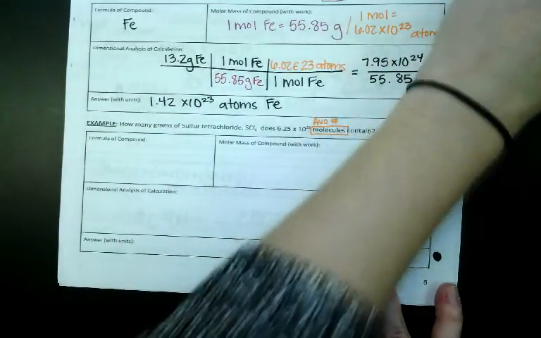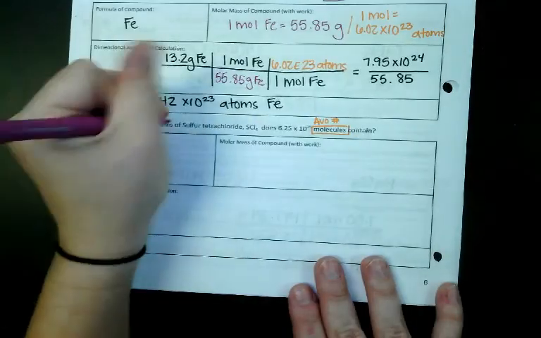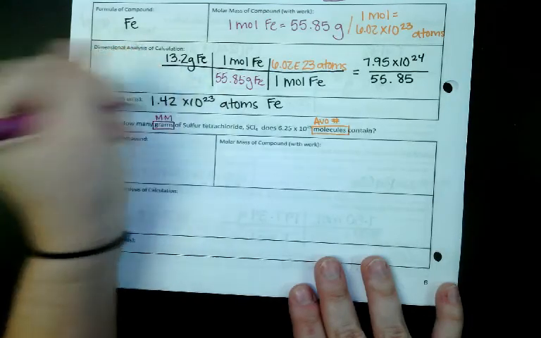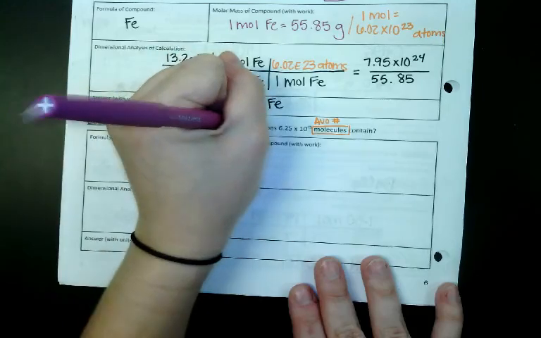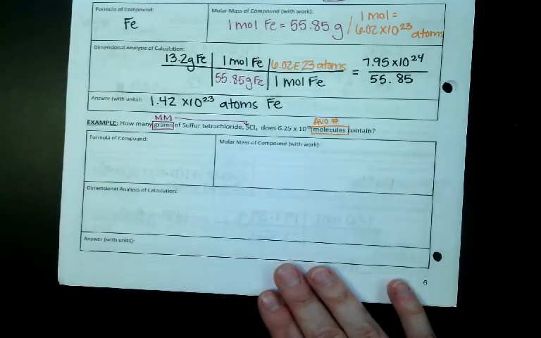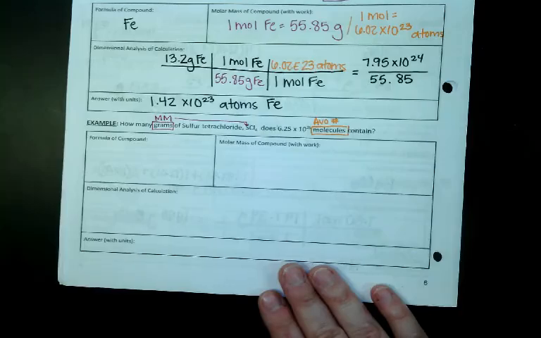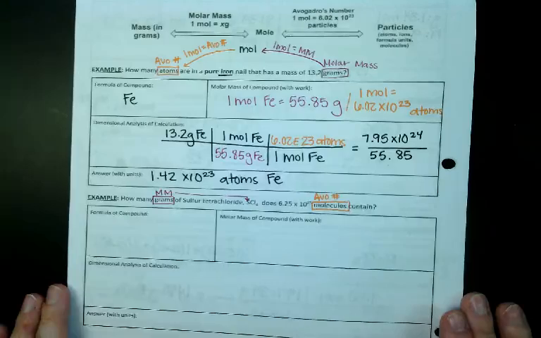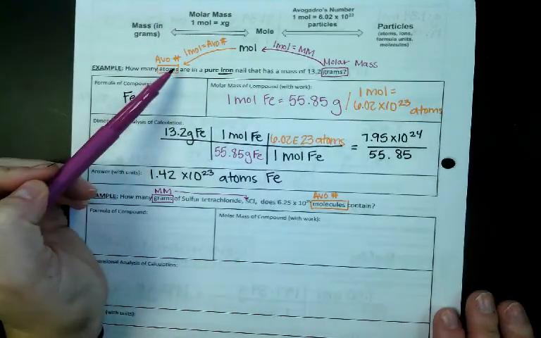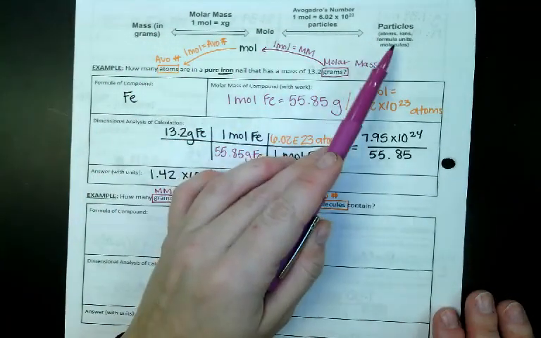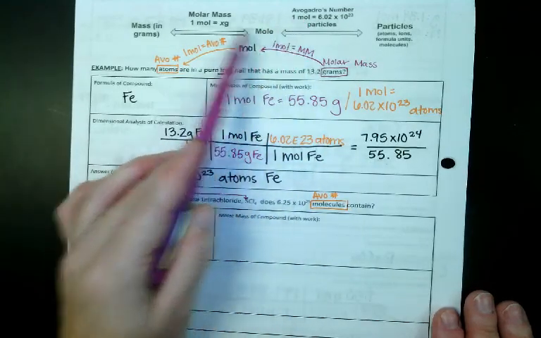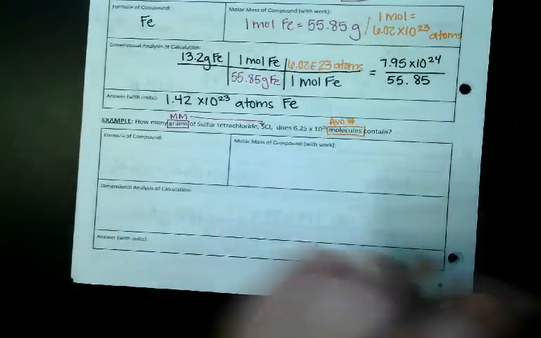Okay? What is it asking for? It's asking for how many grams. When I see grams, I should think molar mass. And again, it's the molar mass of sulfur tetrachloride. Okay? Now again, there's not a direct conversion between molecules and grams. This example, we're going backwards. So we're starting with molecules, going from molecules to moles using Avogadro's number, and then moles to grams using the molar mass. Okay? So our first step is to find the formula of the compound.